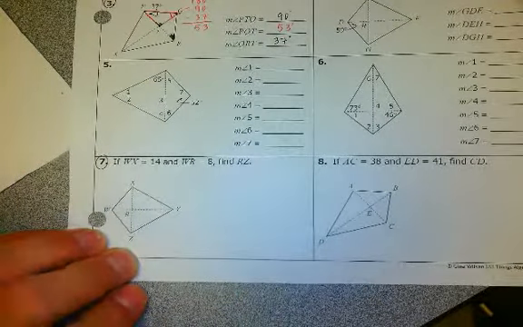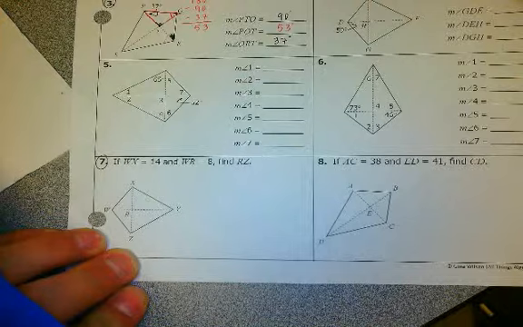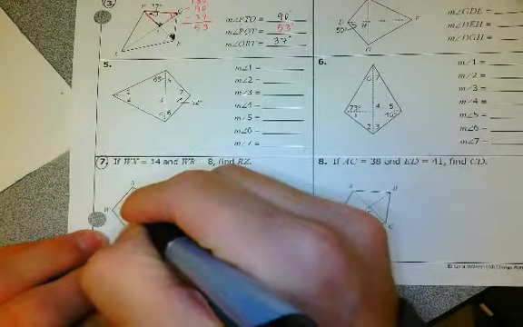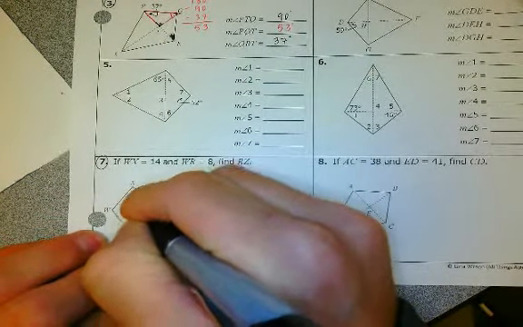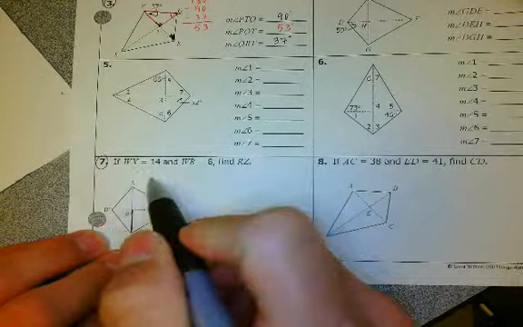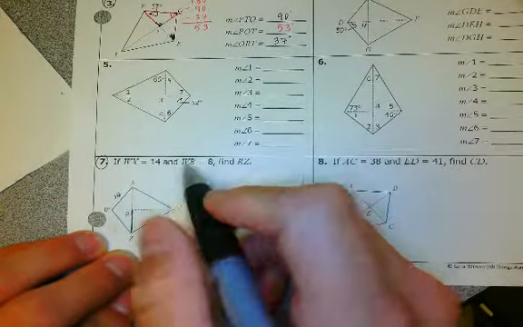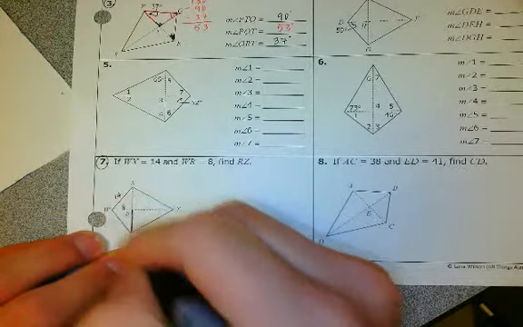Next up we have number 7. For 7, they want us to find RZ. So I'm going to do that in black. Here's RZ, that's what we're trying to find. They give us WX is 14. They give us WR is 8.